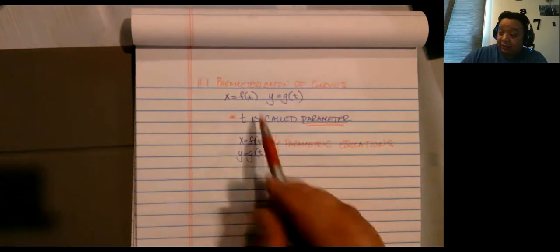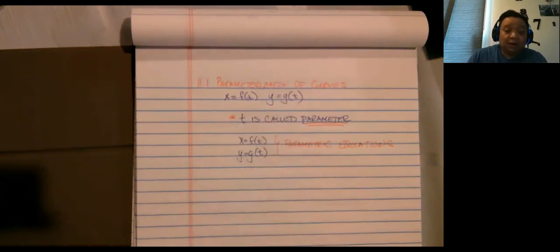So these two are called your parametric equations. Okay. Now, the first thing you might be wondering is, why do we want to do parameterization? Why do you use parametric equations, obviously in calculus?